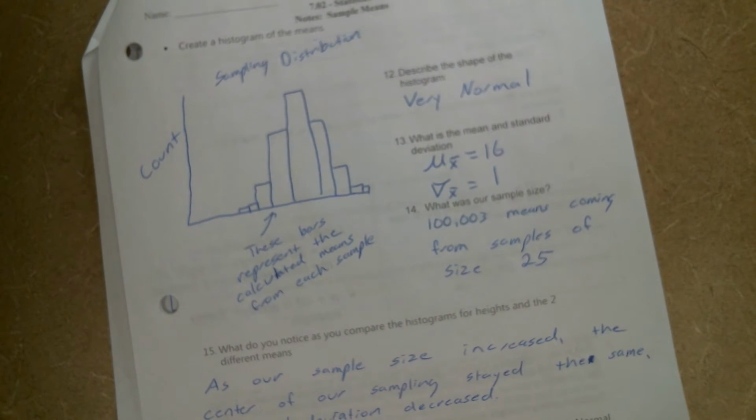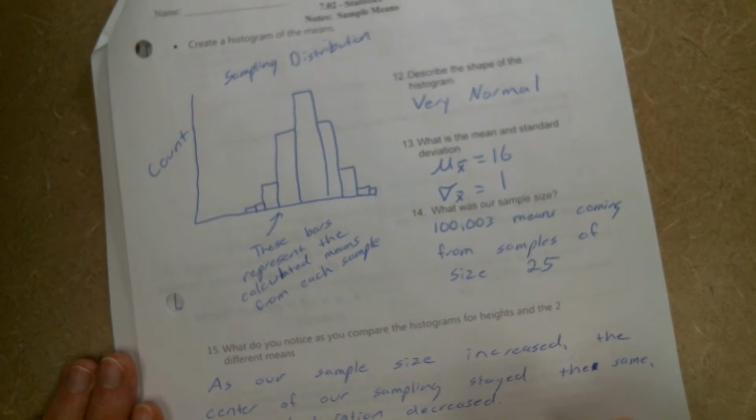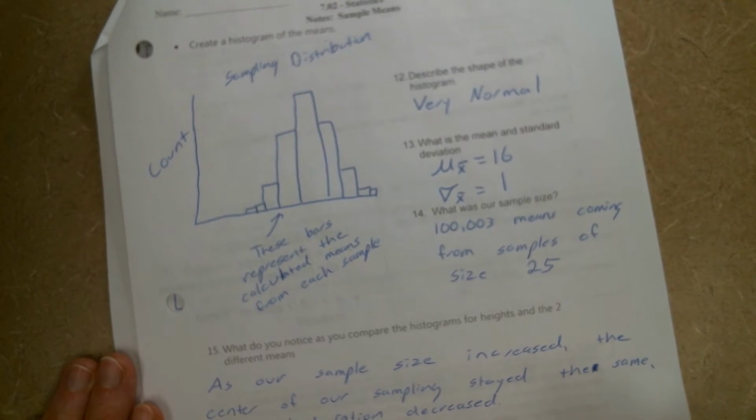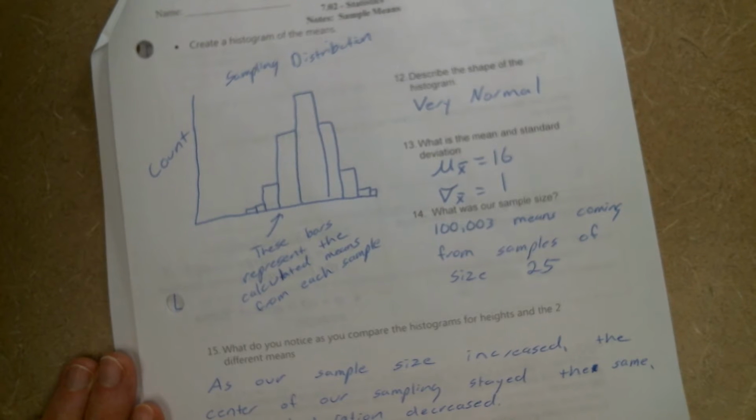All right. So what do we have here? It says, let's see what happens when we do the same thing with data that's not normal. And basically the end result was, regardless of the shape of the population distribution, the sampling distribution, again, that's why all this vocab is tough in this unit, lots of distributions, still ended up being normal.